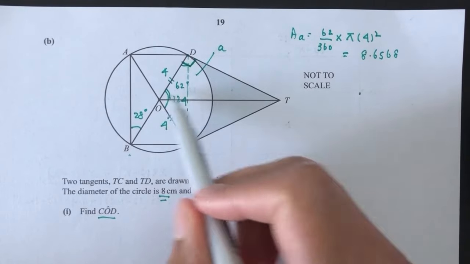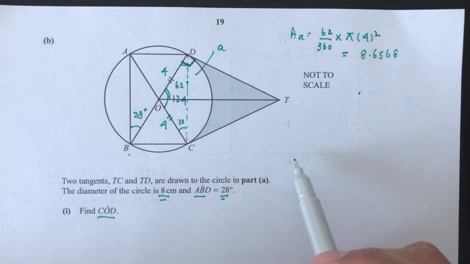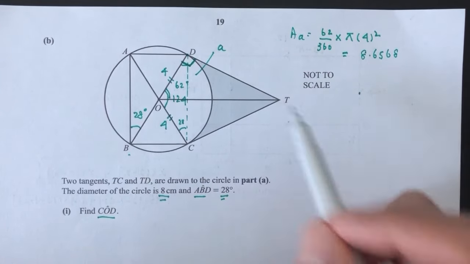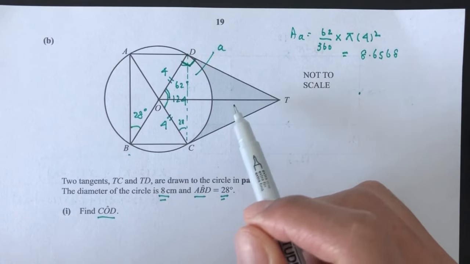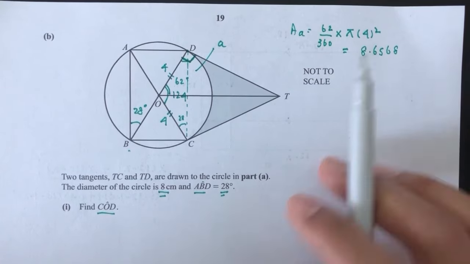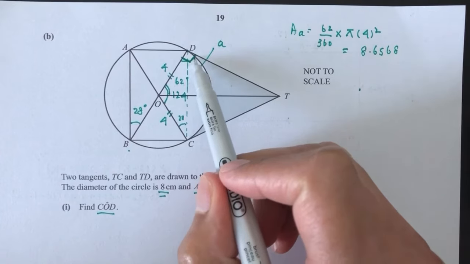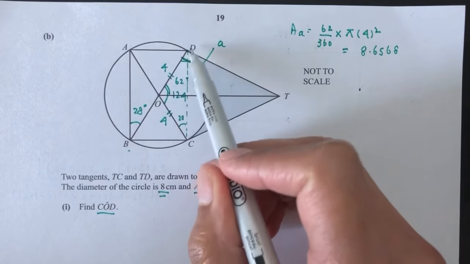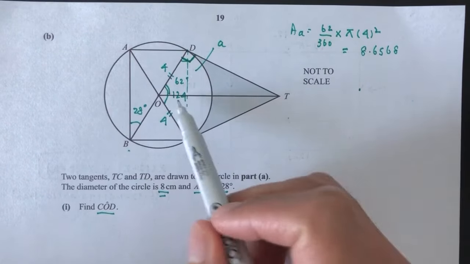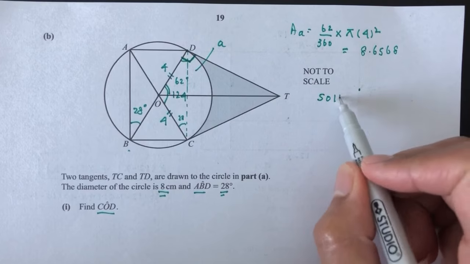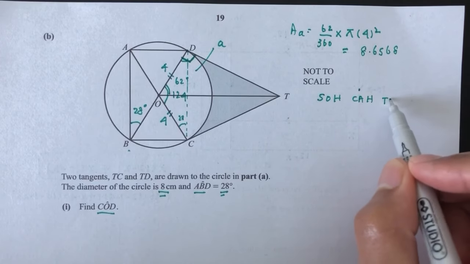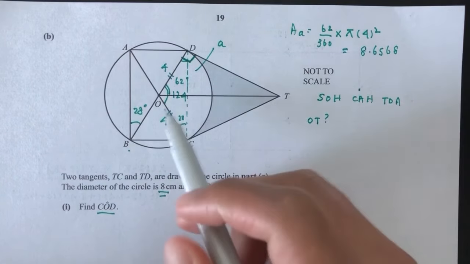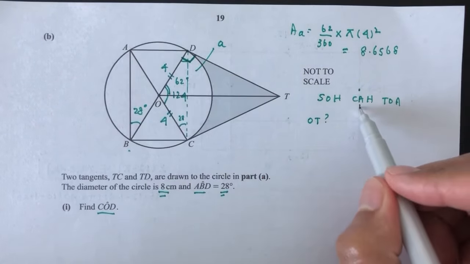So now what is the area of this triangle? So let's find out. We know this side. How do you find this side? We can use the sine rule here. So this is 90 degrees, and we know this side actually. So we need to find this angle. So let's use SOHCAHTOA. So let's find the side OT. How do you find OT? We know this side, this is the adjacent side. We have A here and A here.